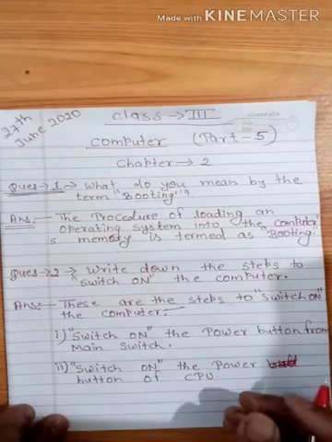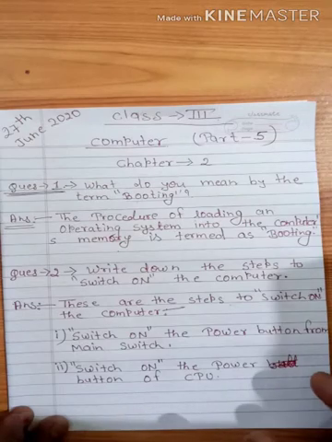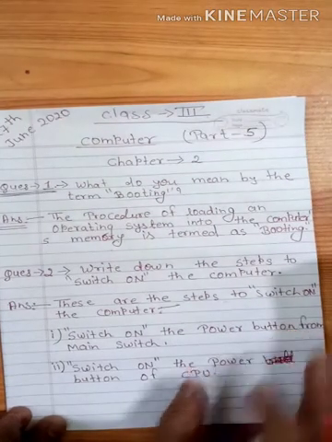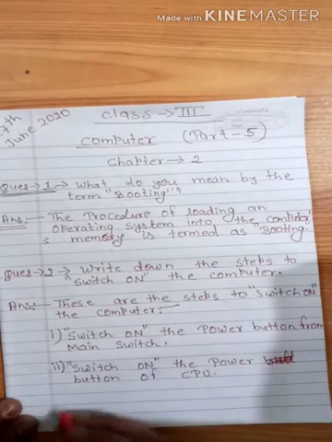In CPU, you can see there is a big button that is called the power button. You have to just press that button. CPU is going to be switched on.